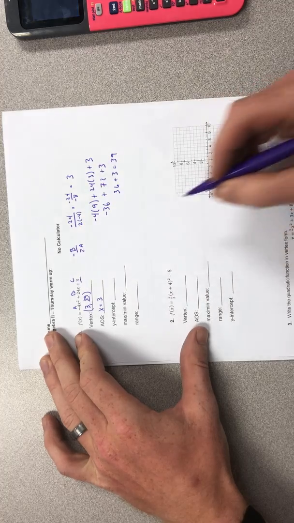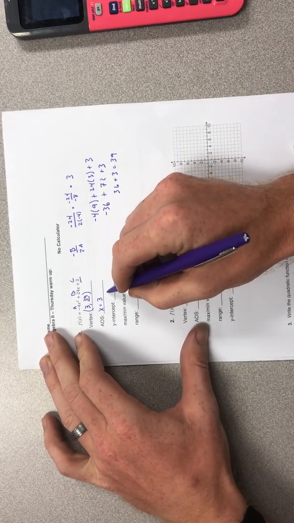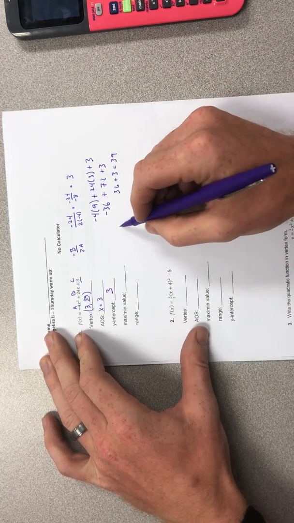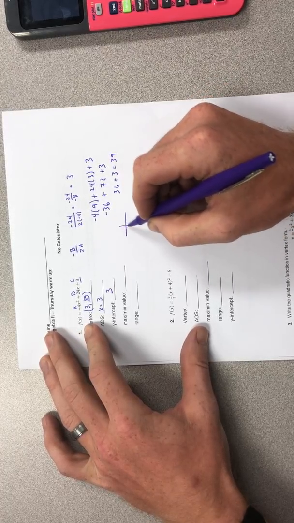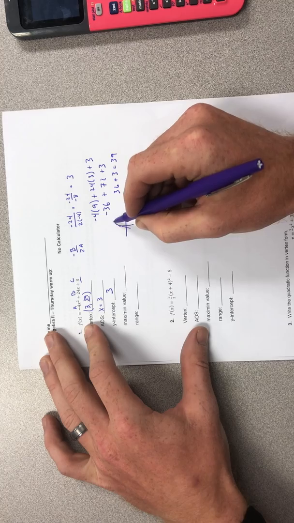The y-intercept, you guys are making this too tough on the test. It's just that, it's 3. This is going to open down. So 3, 39 is going to be the vertex. 3, 39, something like this.